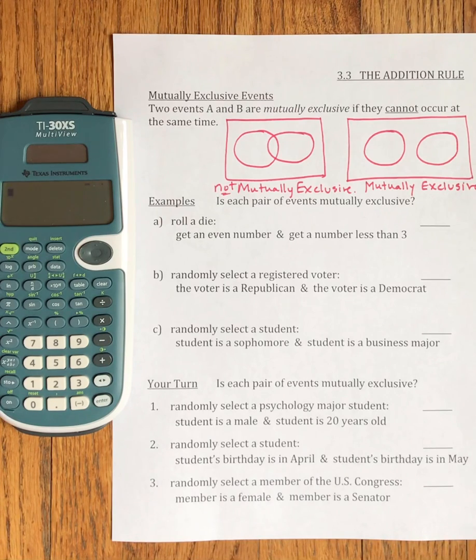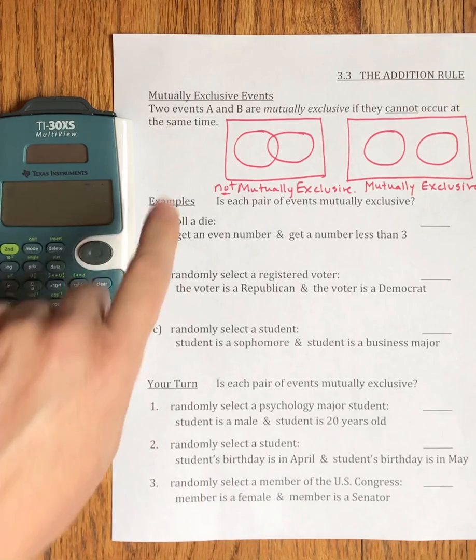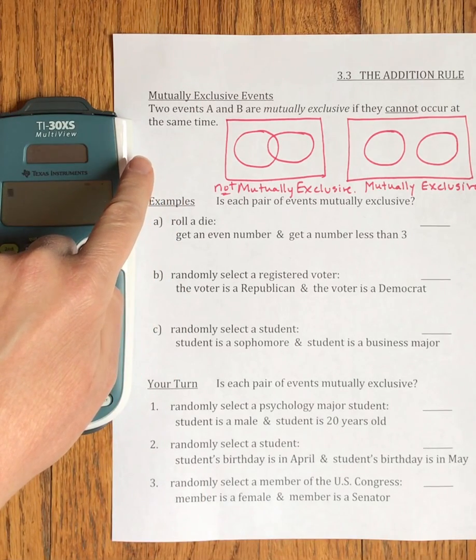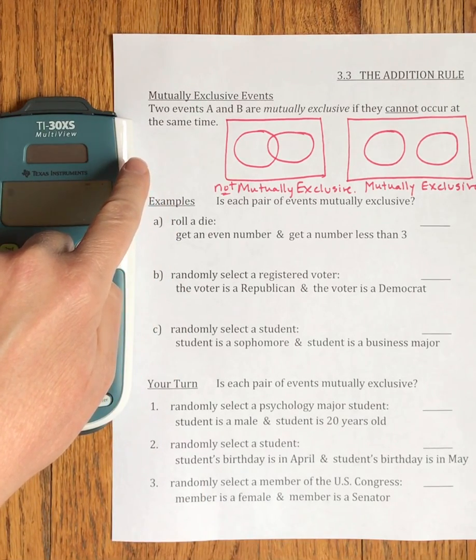In section 3.3, we continue to look at probabilities of two events. First, we need to know when events are mutually exclusive or not. Notice our definition here. It says two events are mutually exclusive if they can't occur at the same time.